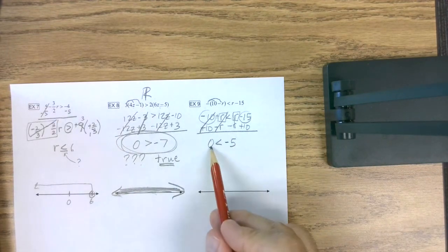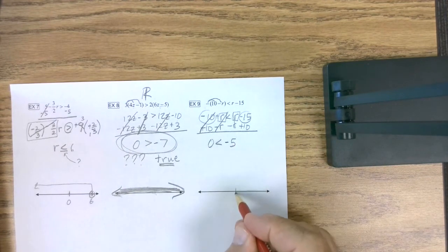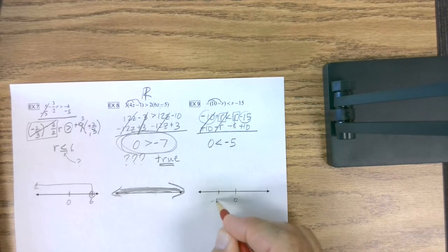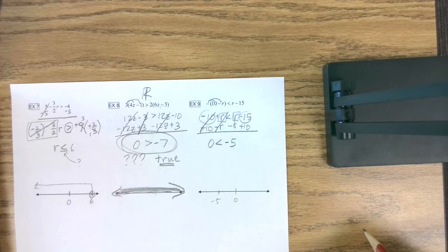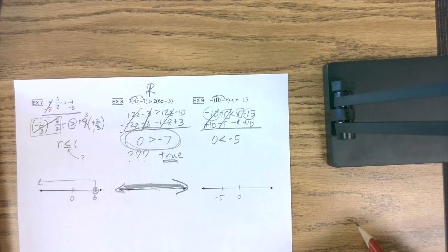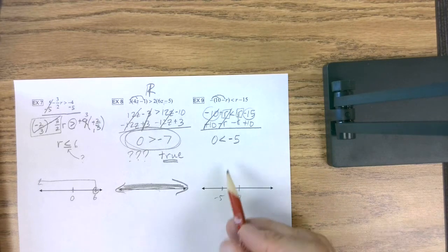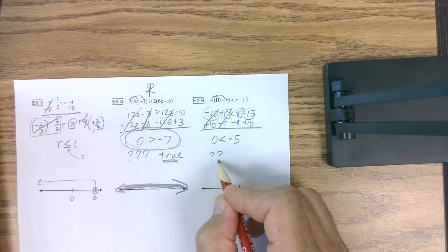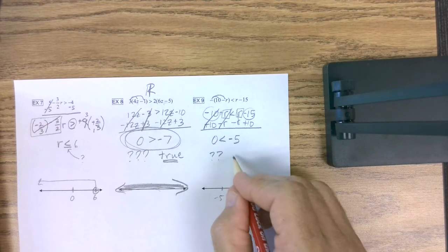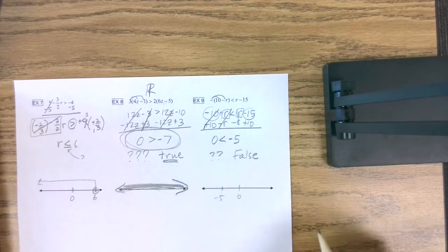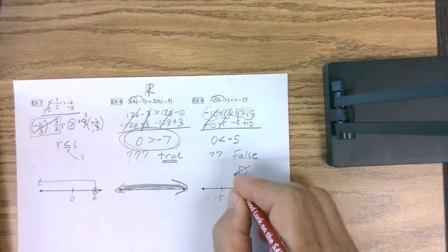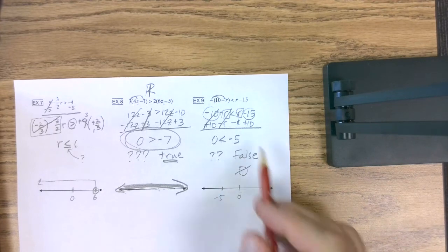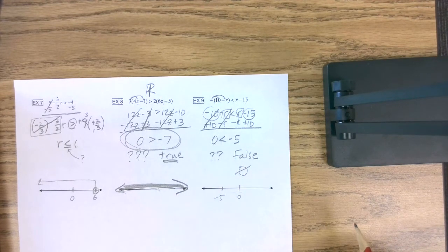And so is 0 less than negative 5? Well, if you look at it, there's 0, there's negative 5. What would you rather have, $0 or owe someone $5? 0 is not less than negative 5. So this is a situation where my variable disappeared. So you're like, what? But you end up with a false sentence. That just means nothing on this entire number line will work for that inequality. It's unsolvable. No solution. How do I show that? You don't. You just say no solution.